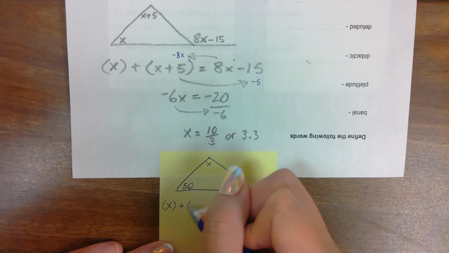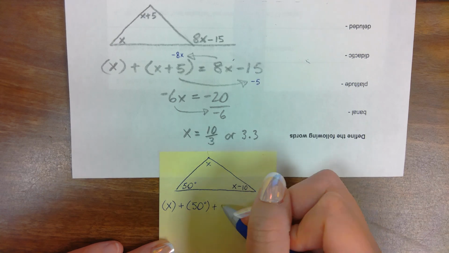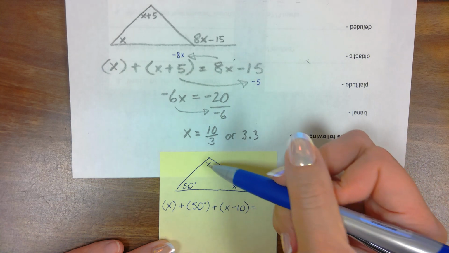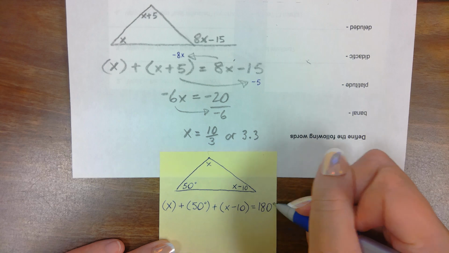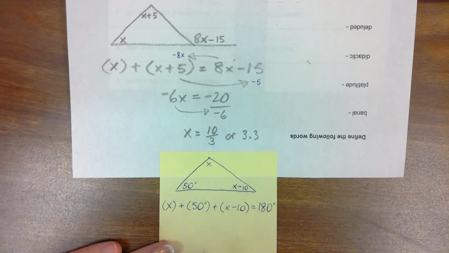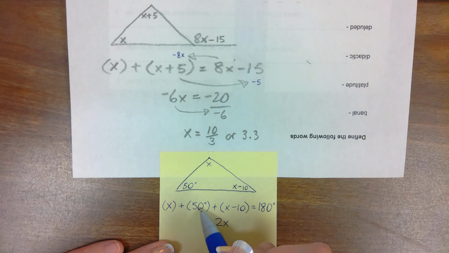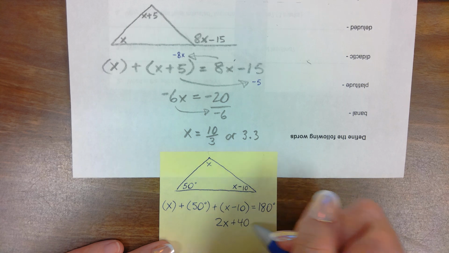x plus 50 plus x minus 10. And when I add these three angles up, I should get 180 degrees. Okay? Now I can simplify this equation. x plus x is 2x. 50 minus 10 is plus 40.